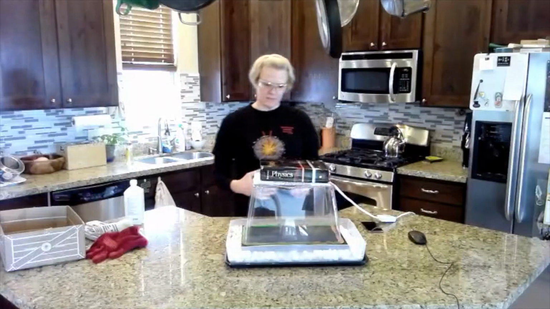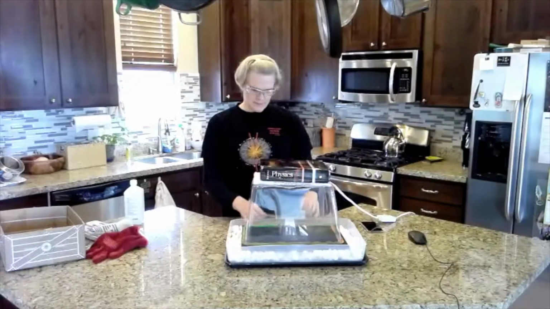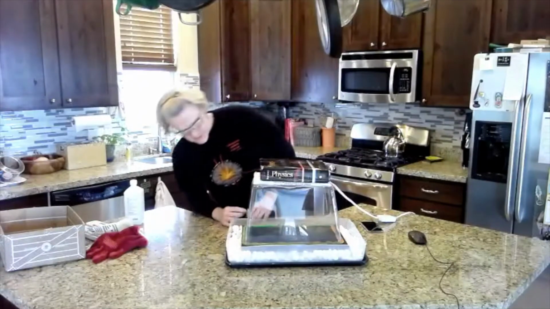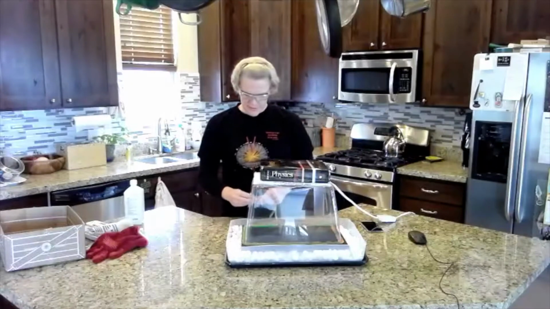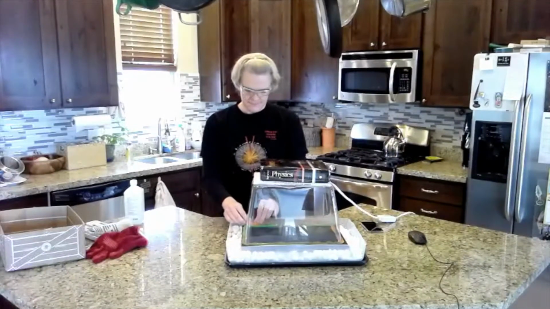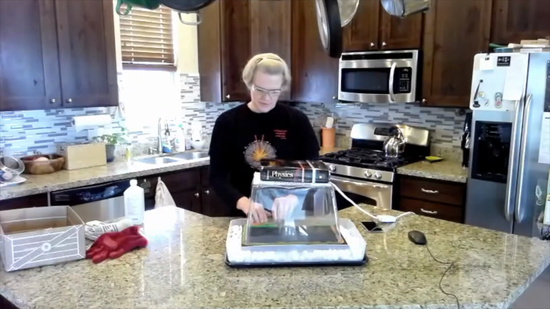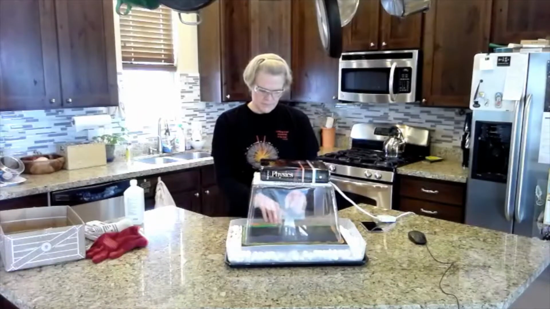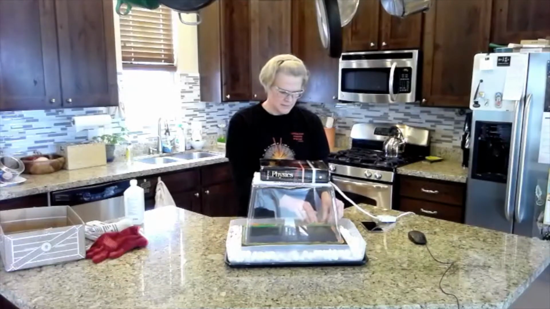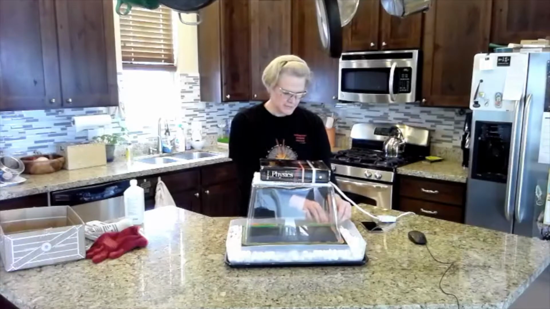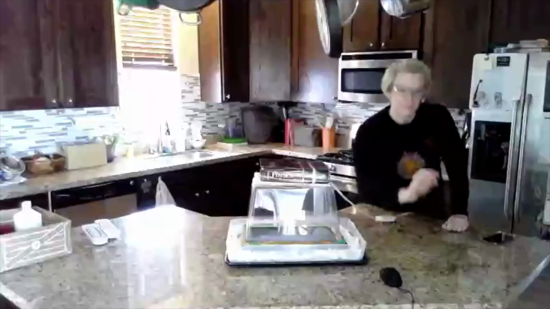We need to wait for this alcohol cloud thing to form on the inside of the tank. And while we wait, I think I will add some more putty around the edges just to be super sure that I've got this sealed up. It takes about 10 minutes to get the conditions needed to see the particle tracks. So I'll see you back in about 10 minutes.